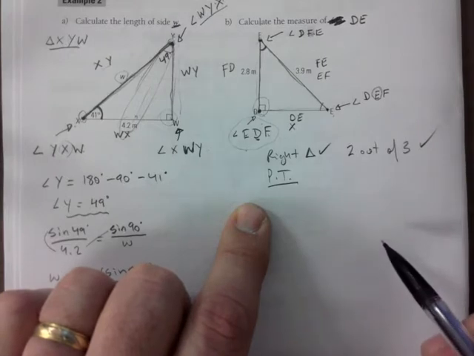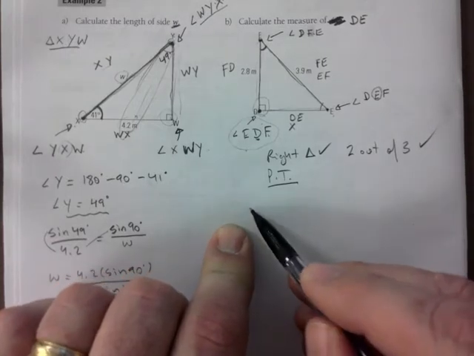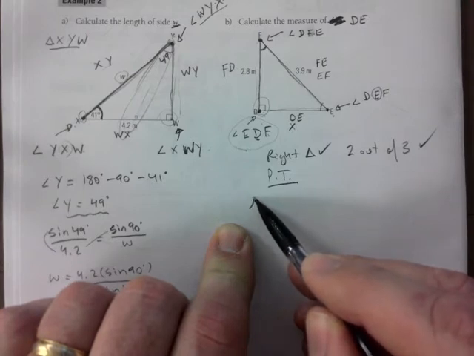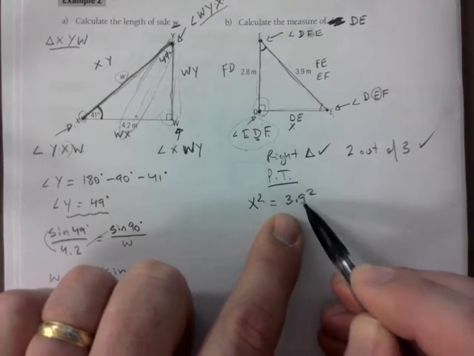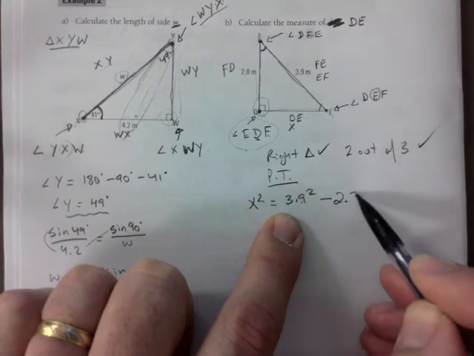Okay. And we should recognize that DE is what? Hypotenuse or leg? It's my leg, right? So I'll go X squared is equal to 3.9 squared, which is the hypotenuse, minus the other leg.